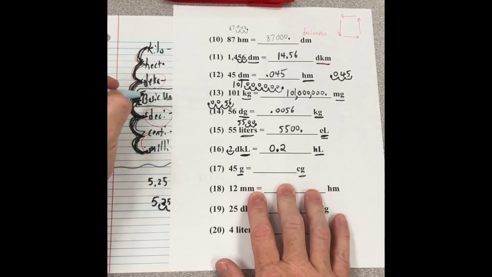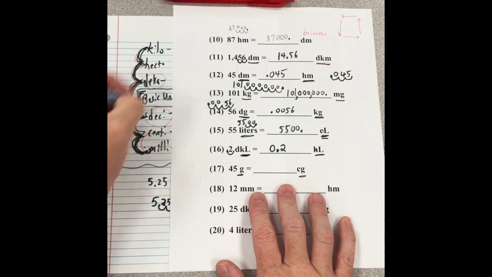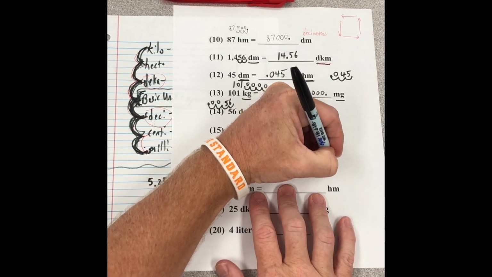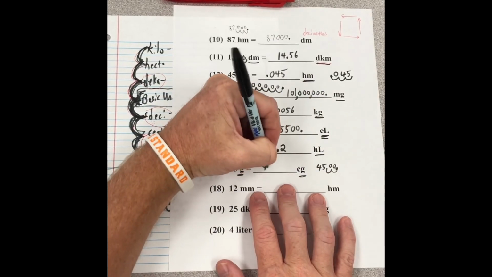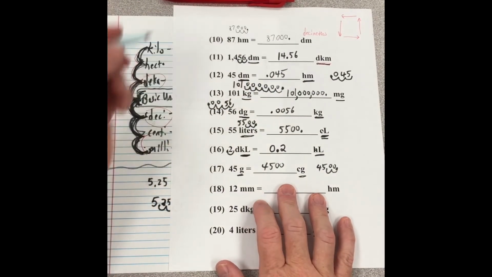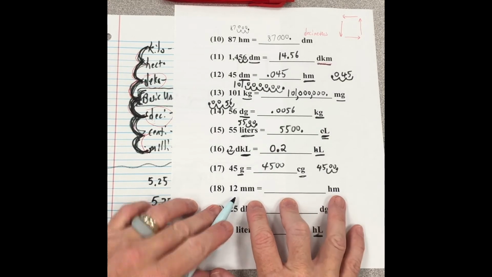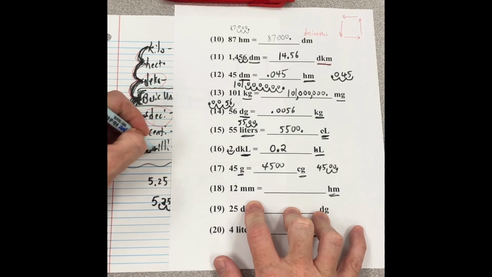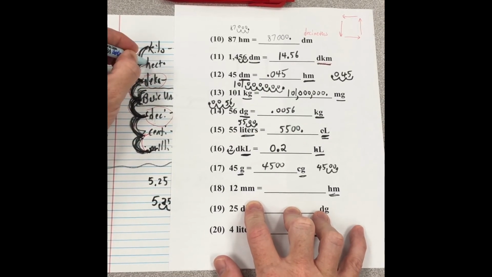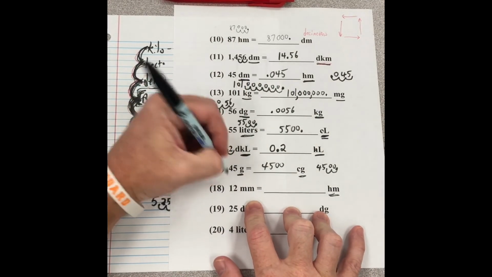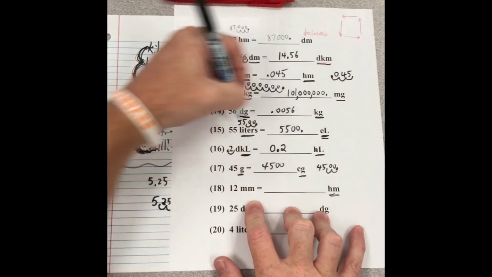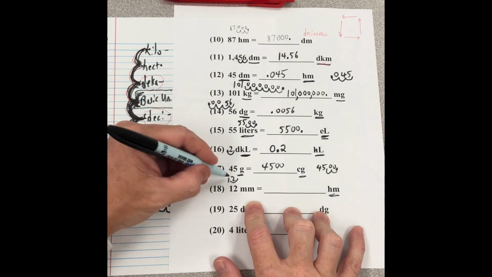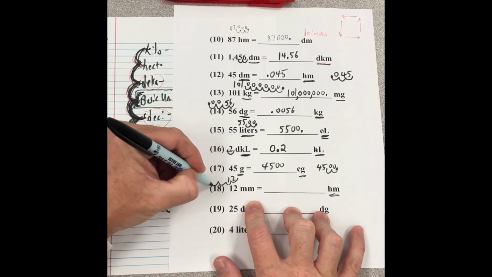Grams to centigrams. Grams is a basic unit, so 1, 2, down and to the right. So 45, 1, 2. 12 millimeters equals how many hectometers? 1, 2, 3, 4, 5. Up and to the left. So let's take 12 here. I'm going to put 12 right here. 1, 2, 3, 4, 5.